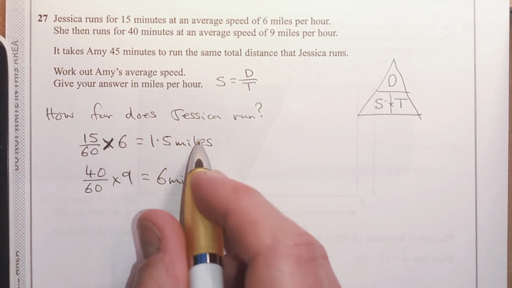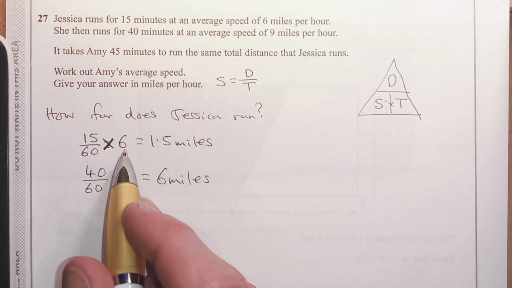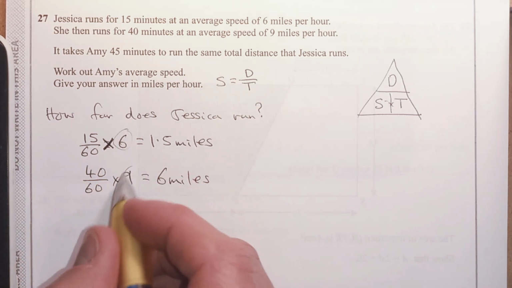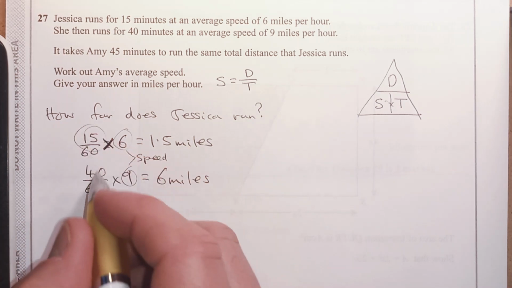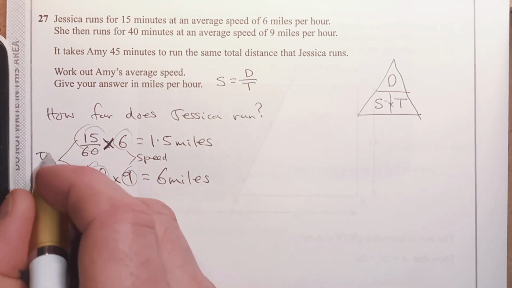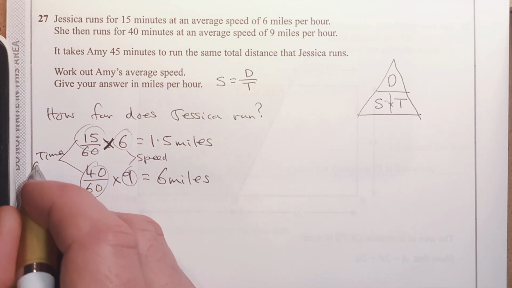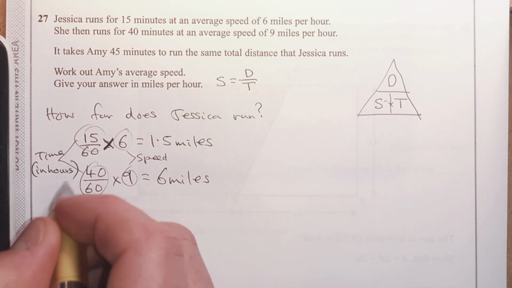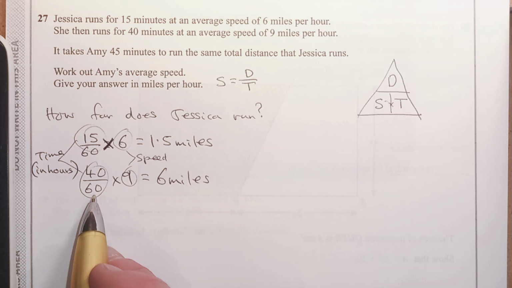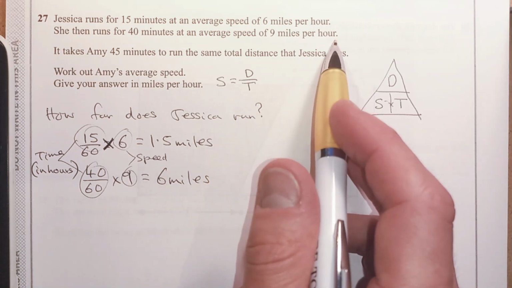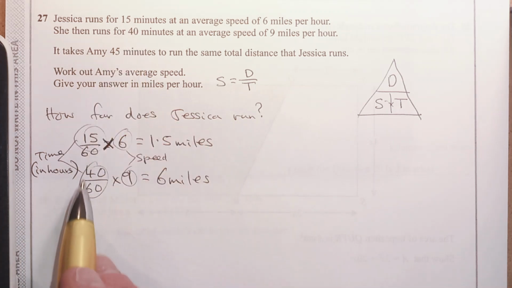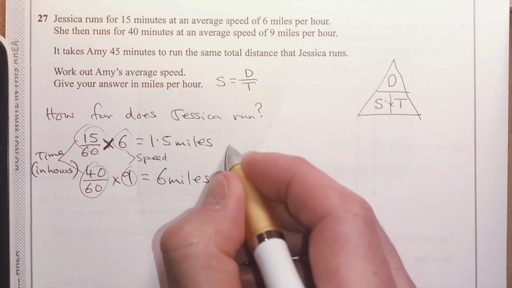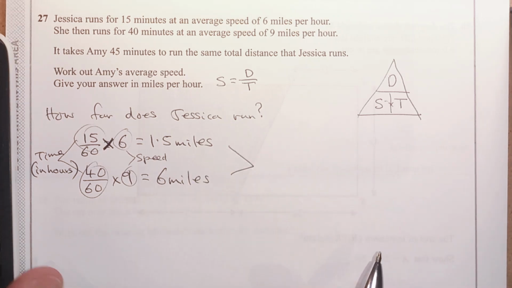Or if you think what we're doing here really, to work out the distance, we're doing the speed times time. So this is our speed. But the thing to note, these are our time, but it's time in hours. That's why we're having to divide by 60, because we're doing miles per hour. We're not doing miles per minute. These are minutes, that's why we're having to divide them by 60 to get them into hours. So, how far does Jessica run? It's going to be 1.5 plus 6 miles.